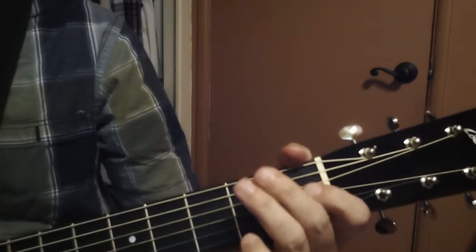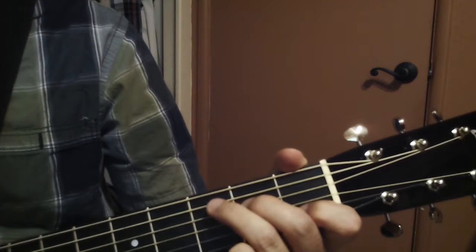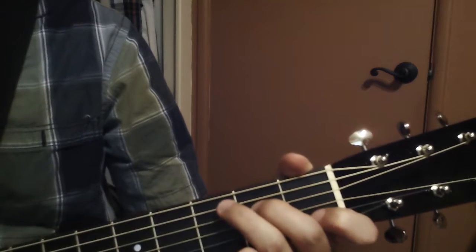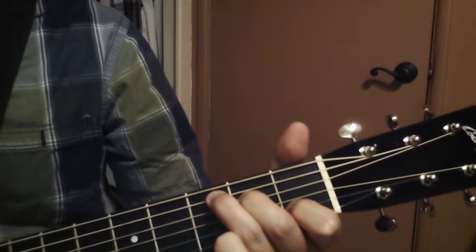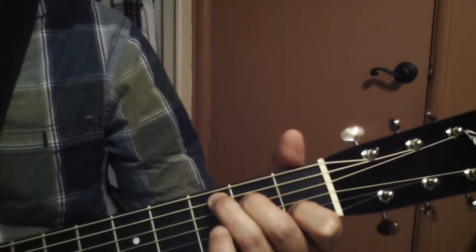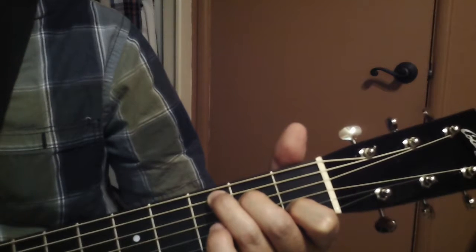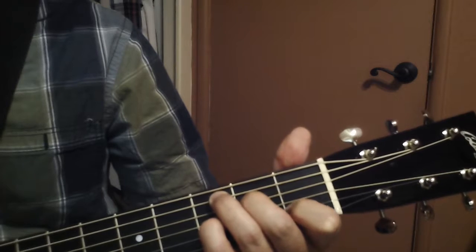Now moving on to C. Again, C minor 7 is going to be a barre chord, so we'll skip over that. Regular C major chord. Now to make the C7 chord, or C dominant 7, we're going to add the pinky on the third fret of the third string, the G string.